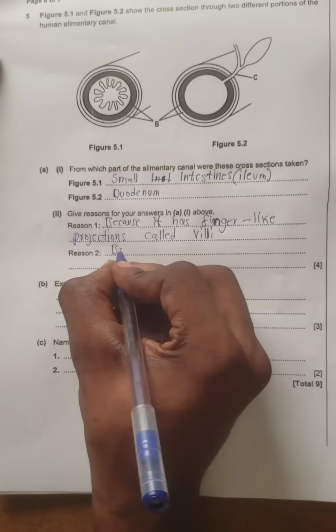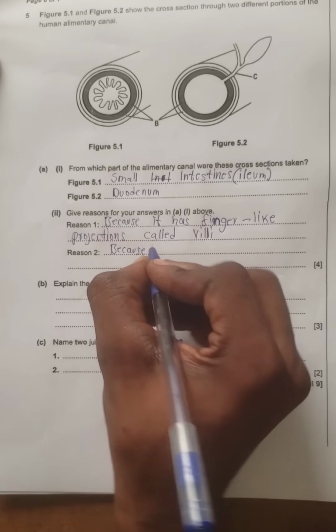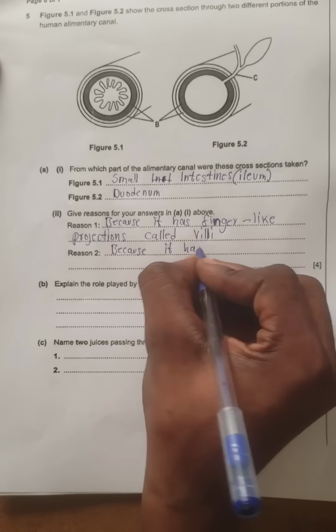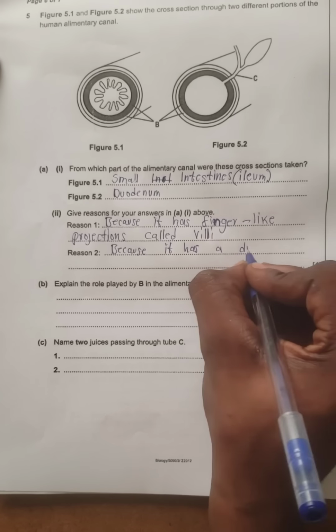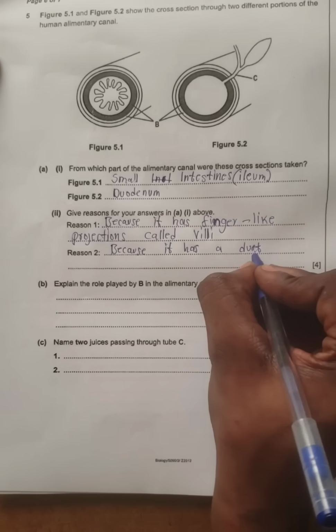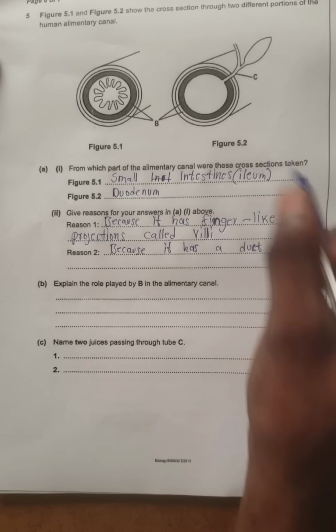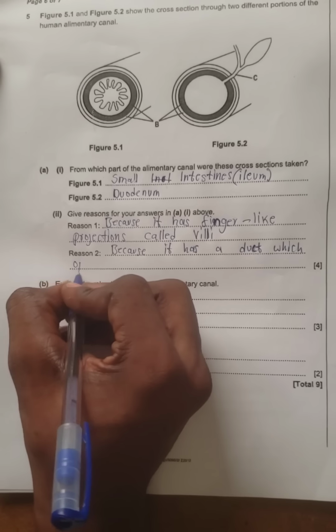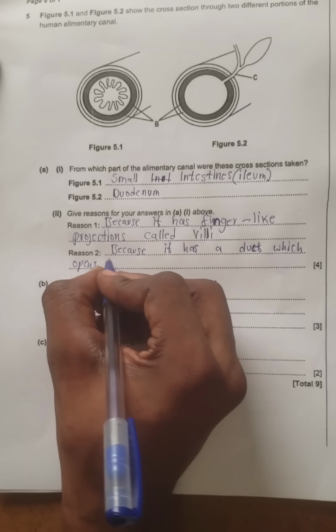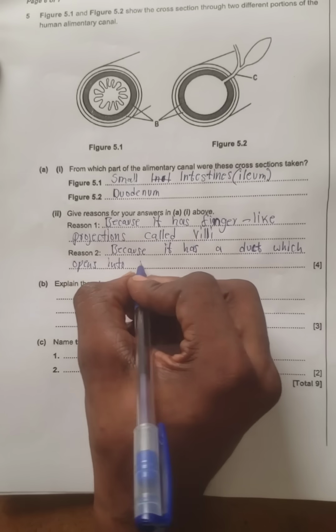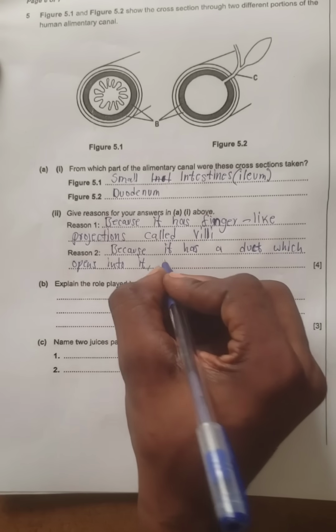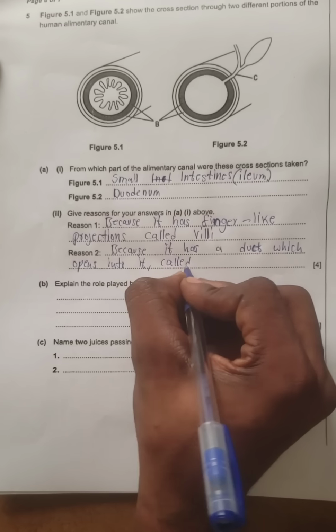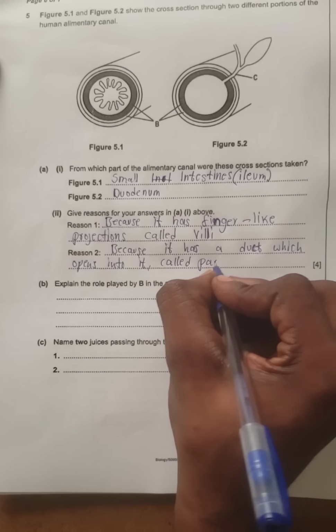So because it has a duct, a duct is more like a tube. It has this tube which opens into it, called pancreatic duct.